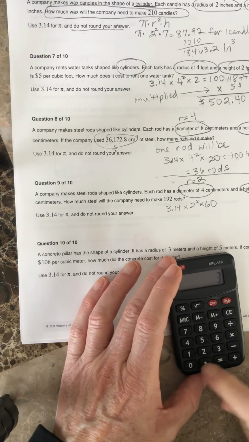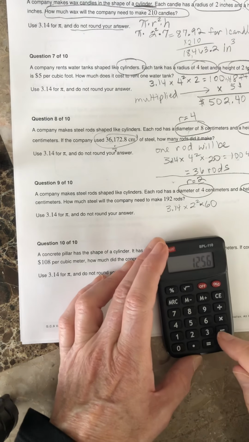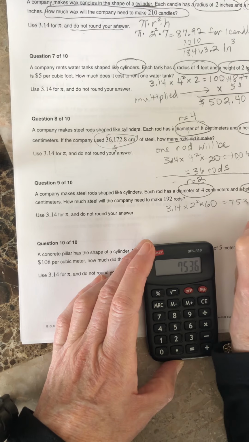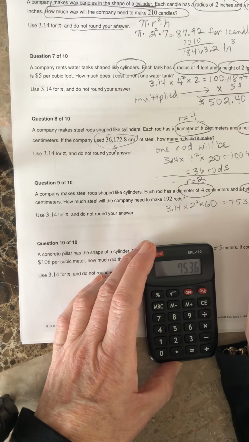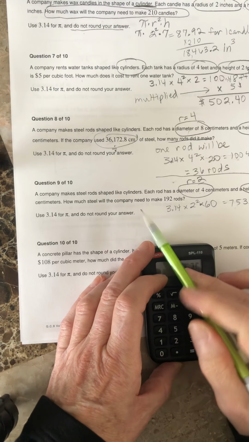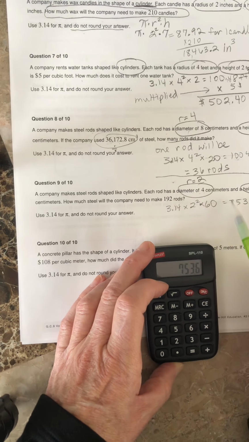All right, 3.14 times 2 squared is 4 times 60, and that equals 753.6, and I'm not going to worry about units yet. I just know that it says if it takes this much for one, how much will it need for 192 rods? This is how it is for one.